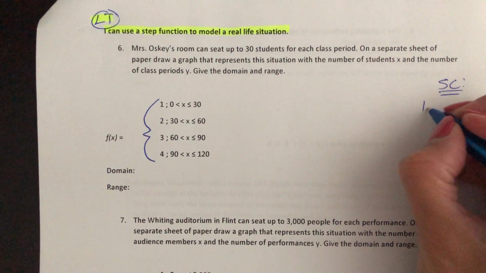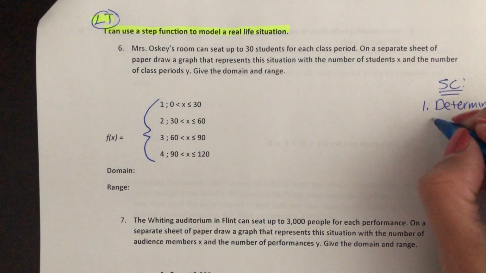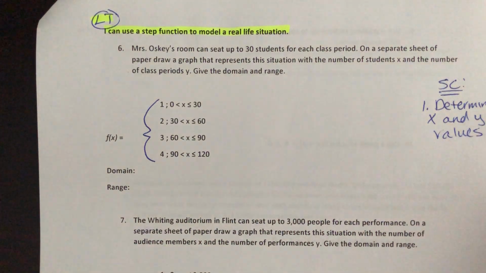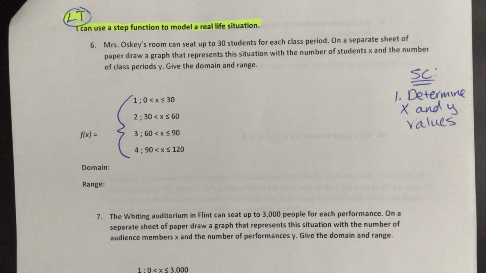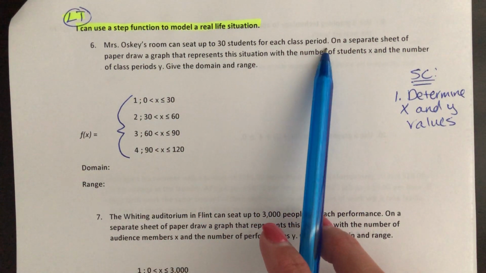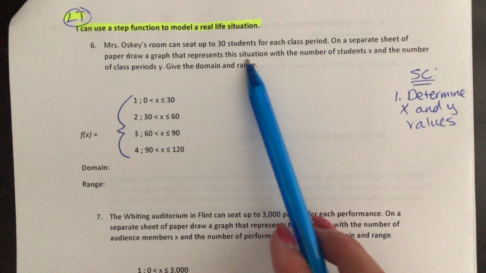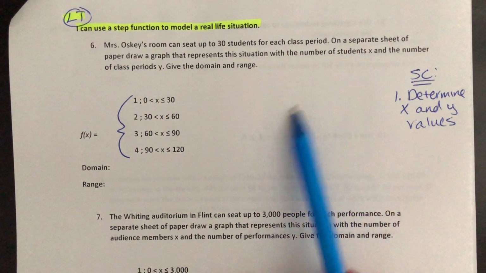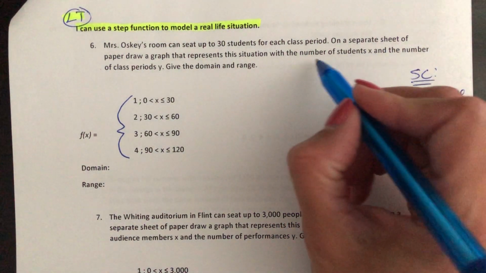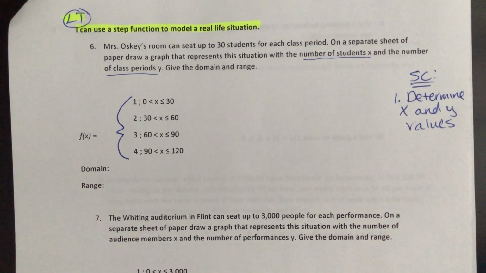So the first thing you want to do is to determine your x and y values. So let's read through the problem and try to figure out what are my x and y values. So Mrs. Oskey's room can seat up to 30 students for each class period. On a separate sheet of paper, draw a graph that represents this situation. We're just going to draw it right here. But it says that the number of students is x and the number of class periods is y. So those are my x and y values there.